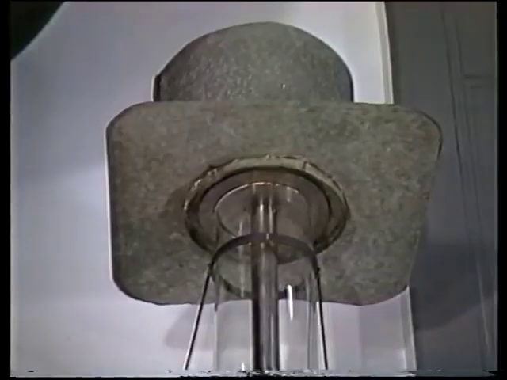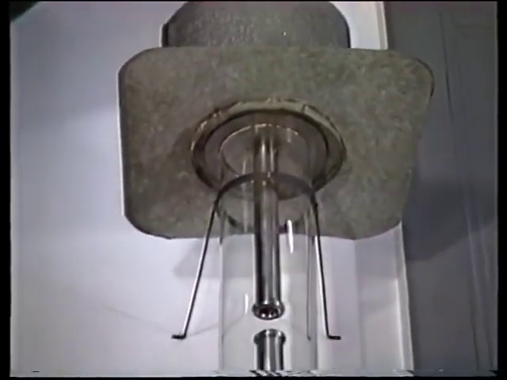Part of Cockcroft and Walton's original apparatus is on display here at the Science Museum in London. It's placed appropriately at the entrance to the Nuclear Power Gallery because it changed nuclear research. Before 1932, nuclear research had to depend on natural radioactive sources, and that meant mostly radium and polonium. Cockcroft and Walton opened the way to an unrestricted study of all nuclei at all energies.